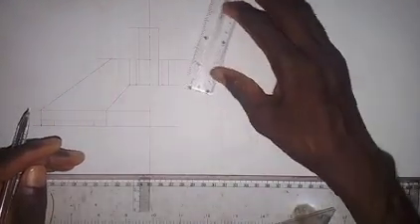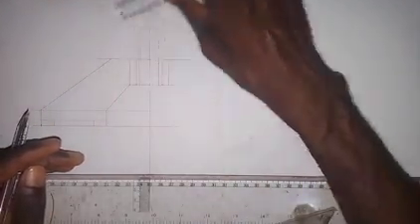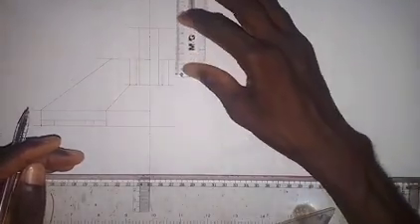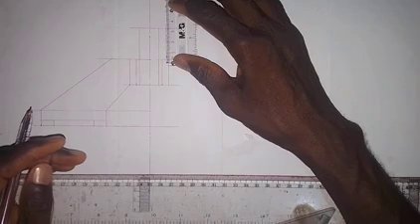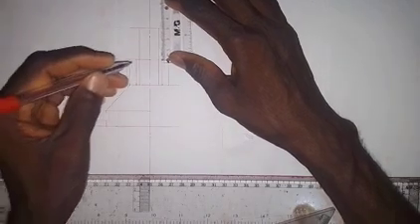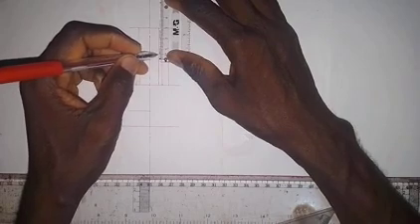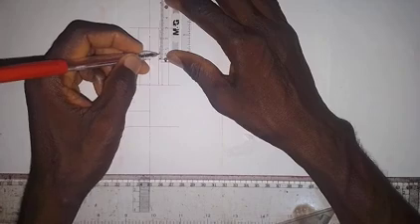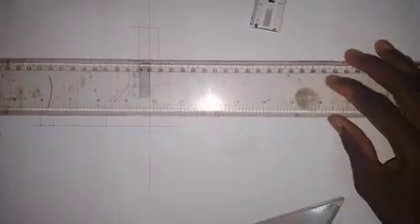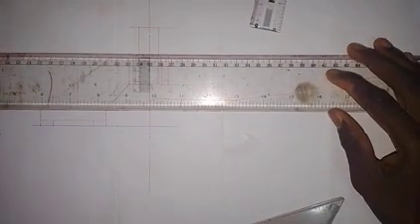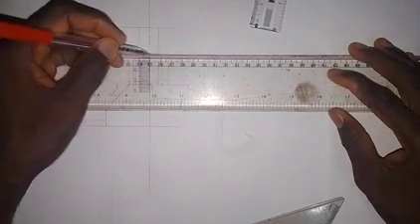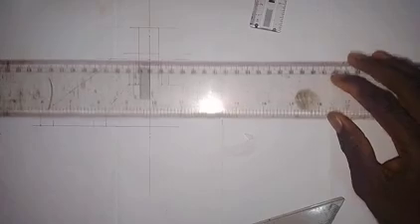Alright, so then what I just need to do now is that I will take a measurement of 5 millimeters. I will take 5 millimeters from this point up. So this is 5 millimeters. Then I'm going to draw a horizontal line here. Here I will draw a horizontal line like this.